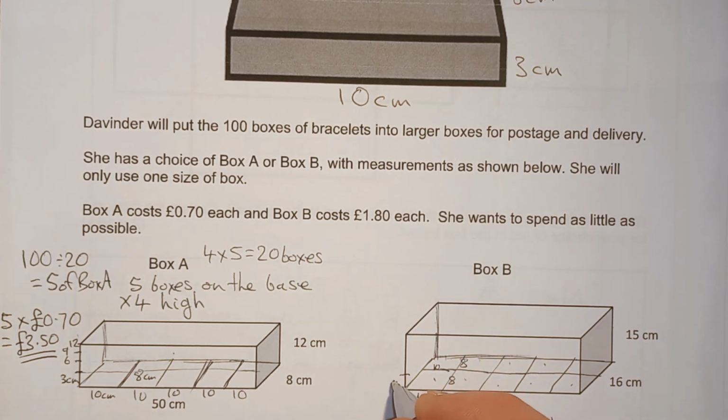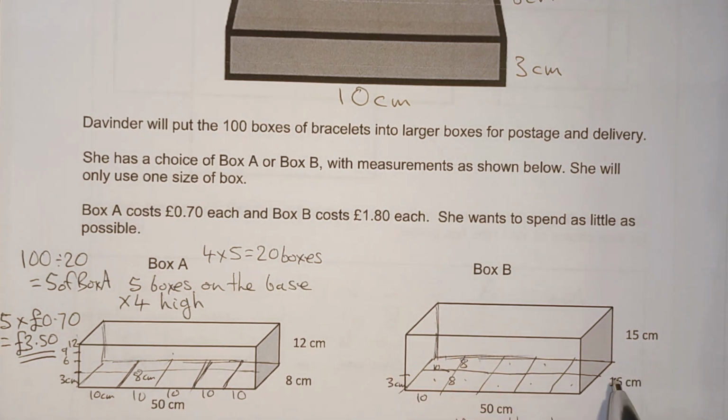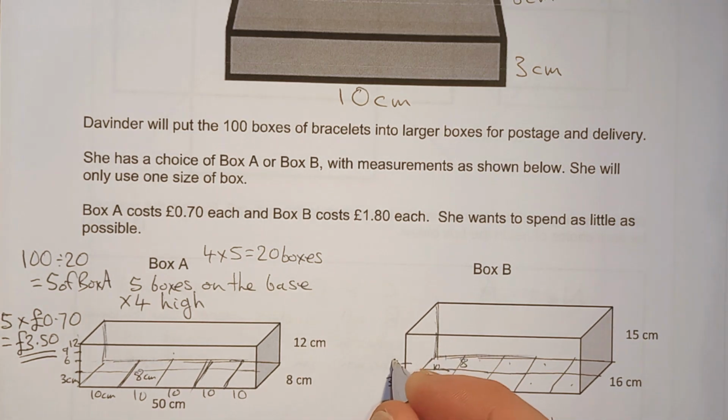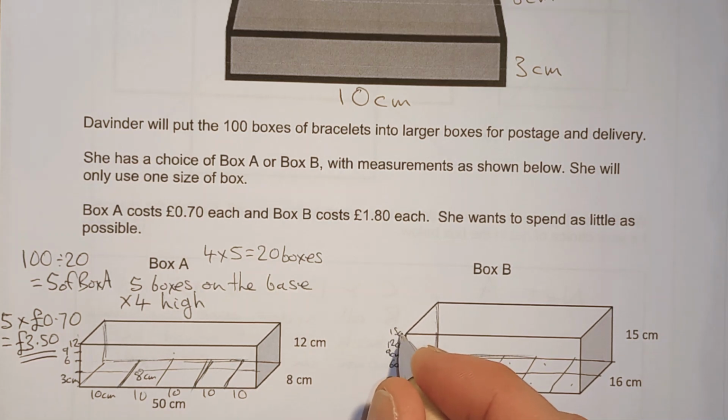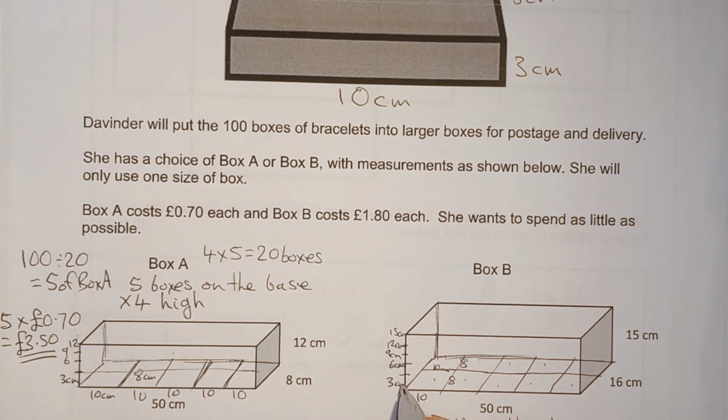Remember, they're 3 centimetres high. This box is 15 centimetres high. So we can have 3, 6, 9, 12, 15. So that's 1, 2, 3, 4, 5 boxes. So 10 on the base times 5 boxes high.